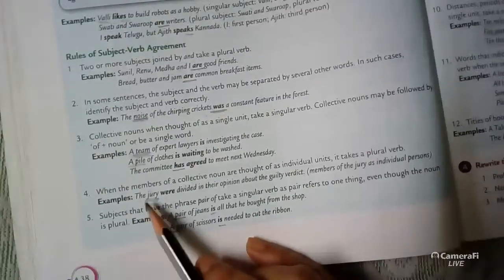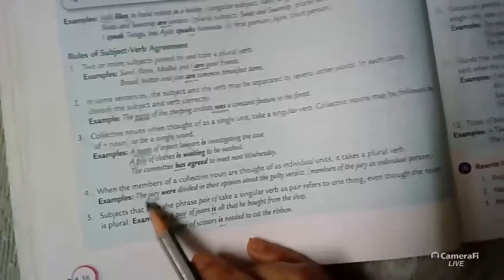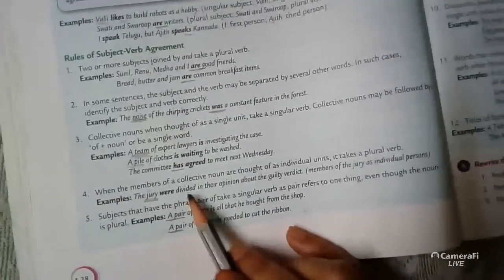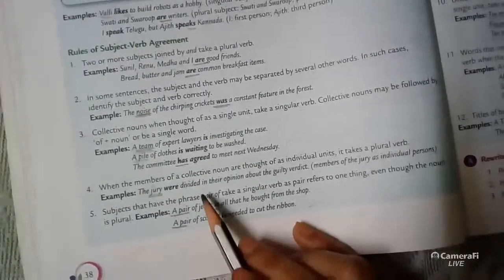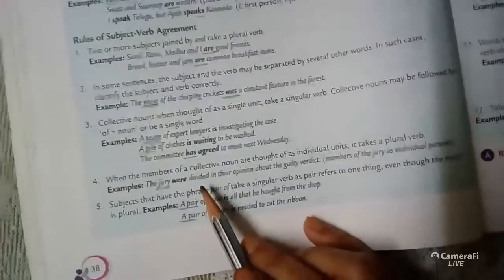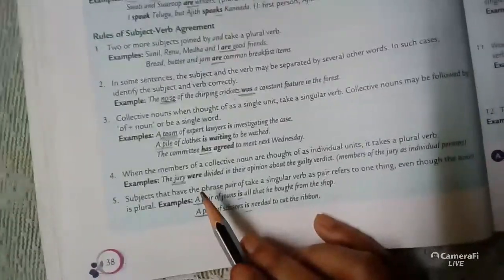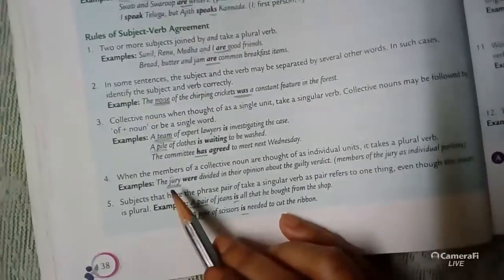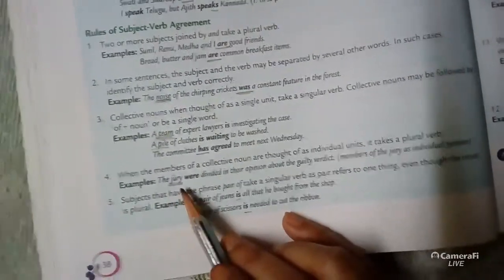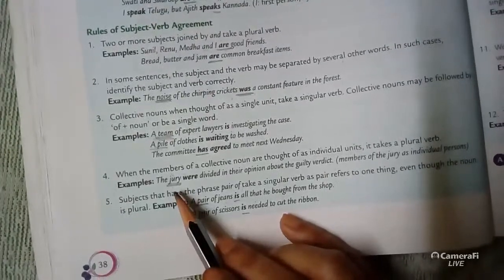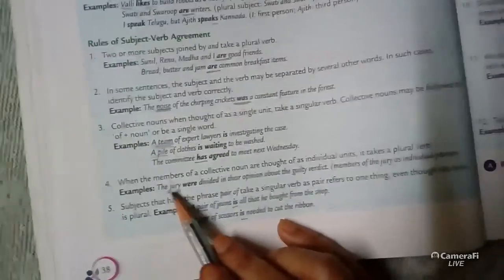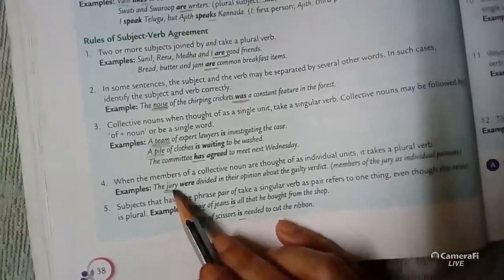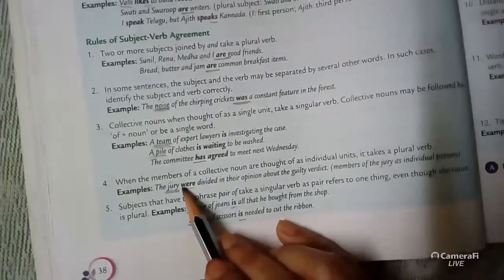Suppose in a jury there are 5 members. They are divided in their opinion because they have given different opinions. 5 persons gave their different opinions, so we thought of them as individual persons. So here the jury is thought of as individual persons, so we use were.